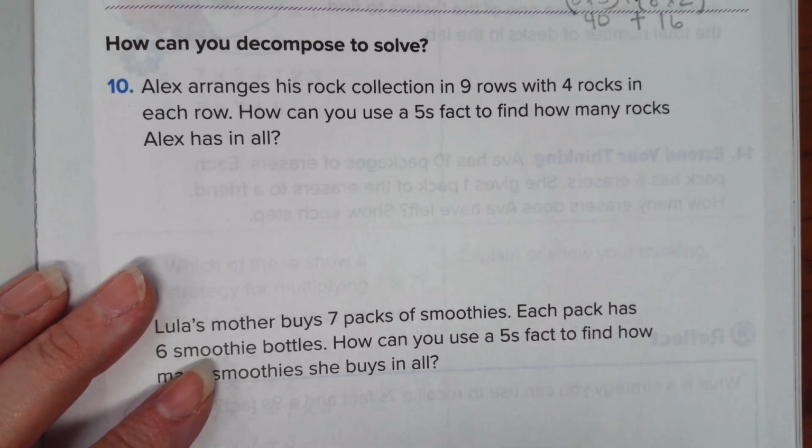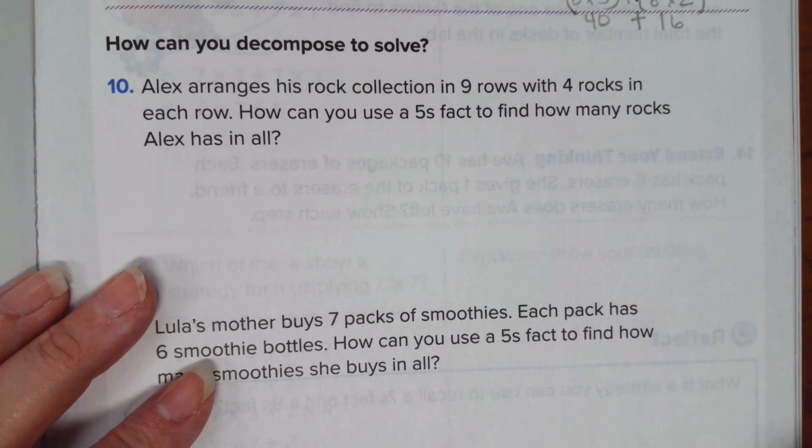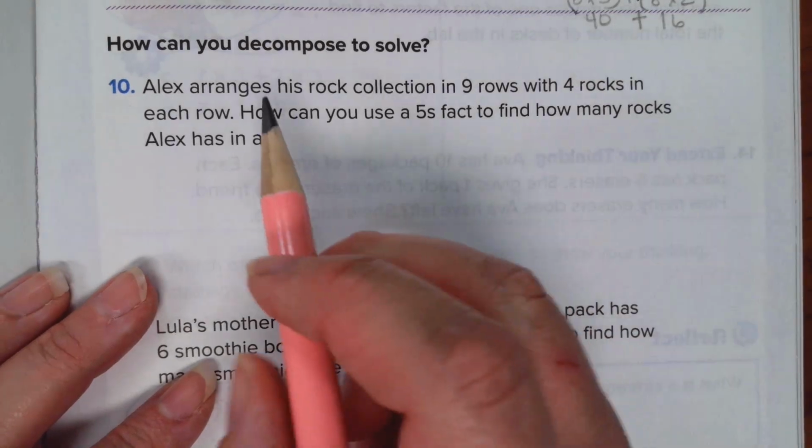Alright, 10. Alex arranges his rock collection in 9 rows with 4 rocks in each row. How can you use the 5 facts to find out how many rocks Alex has in all? It's my first time reading it, so now I'm going to read it again.